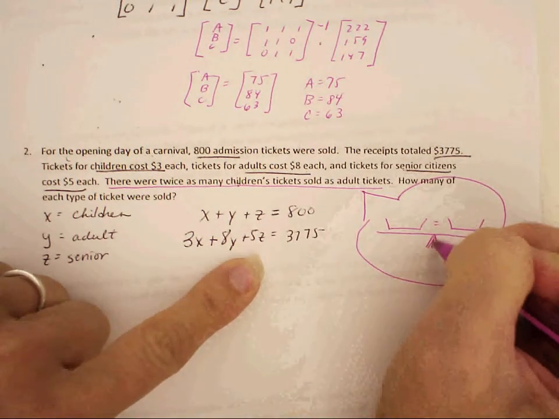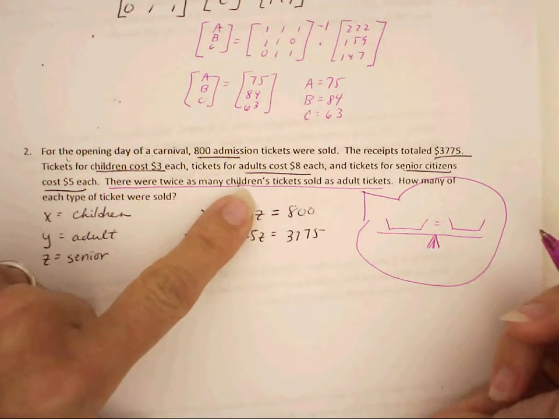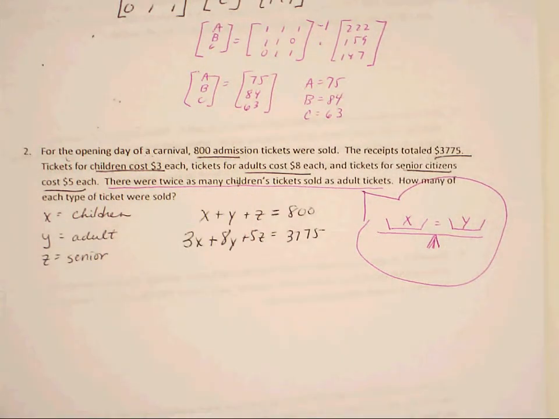So if I have a balance scale and I tell you this sentence again, there were twice as many children's tickets sold as adult tickets, how would I make that balanced? Wes says X equals 2Y, that the children's tickets equals twice the adult tickets. What do y'all think? Does it sound like he's right? And the other class said the same thing. Yesterday we did this in 6th period, and they were like, no, it's the other way.